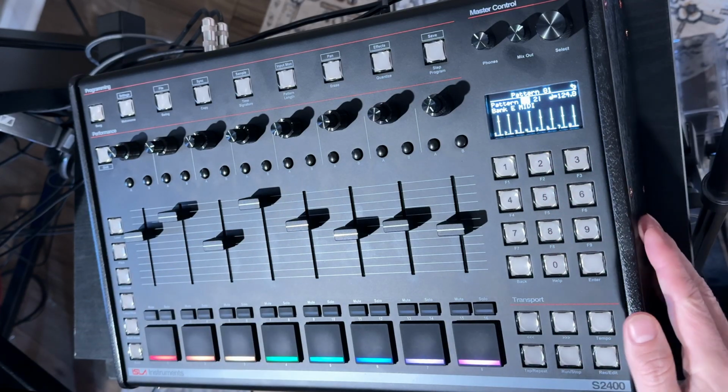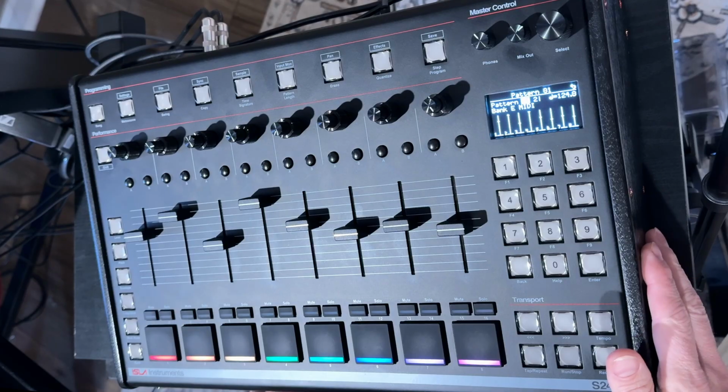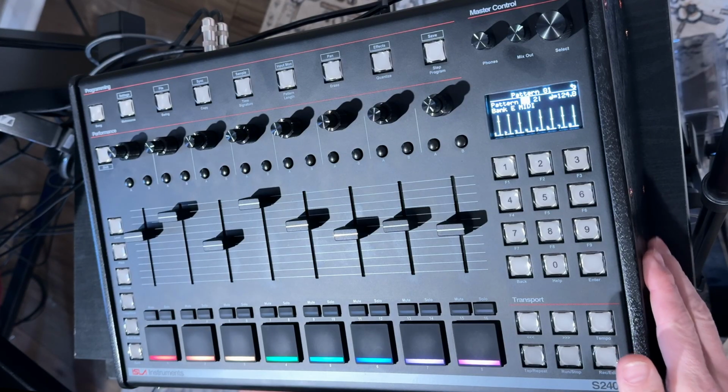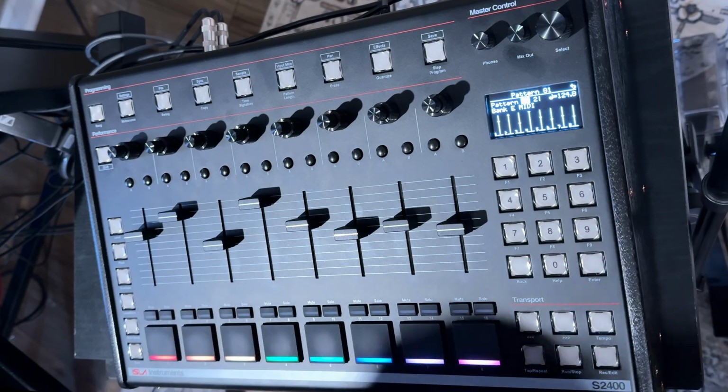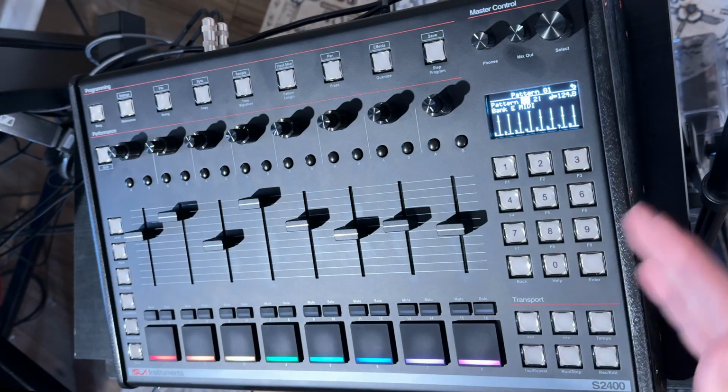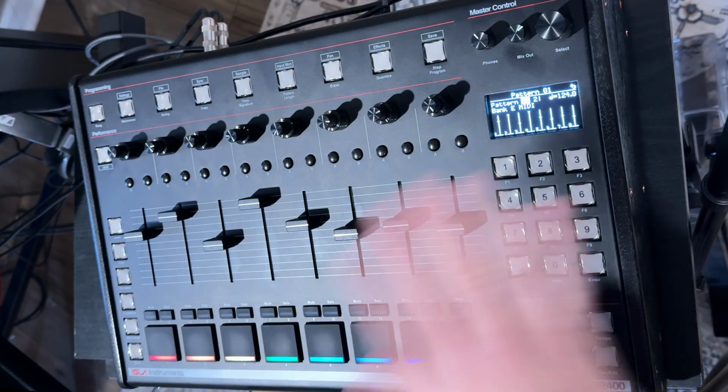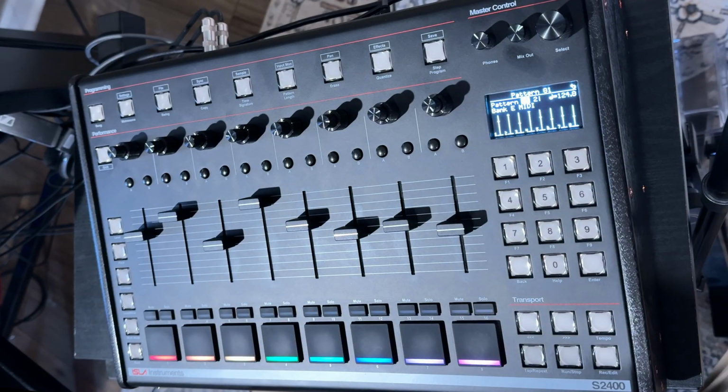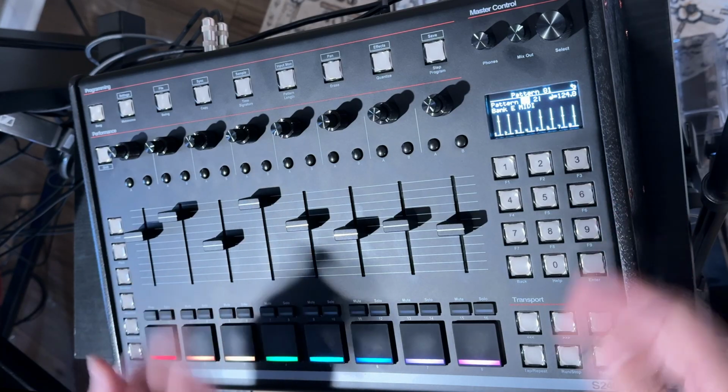I have my Octatrack just over to the left, which is my beloved, and has a way better sequencer than this. You can do micro timing and nudging, but it's a real pain. So I wanted to be able to sequence this with the Octatrack.